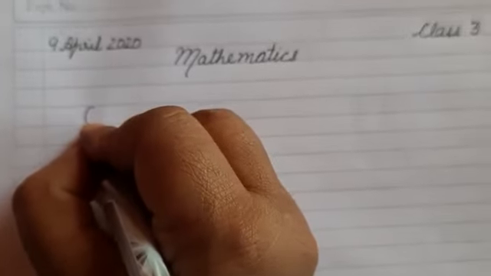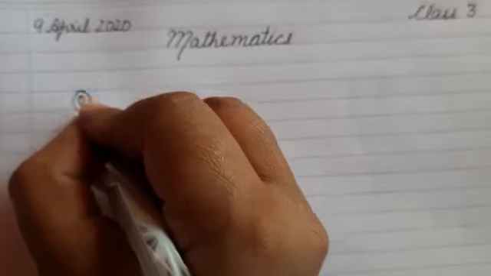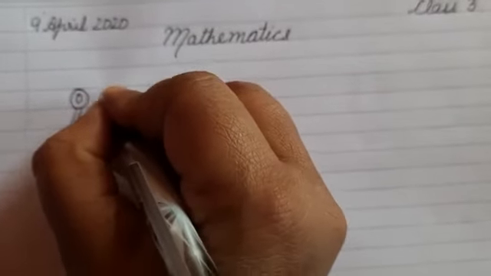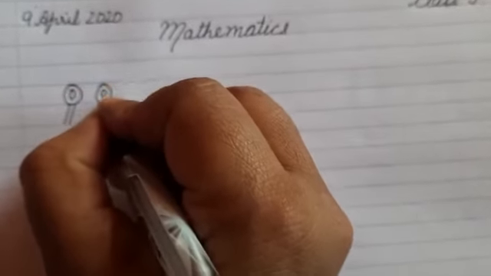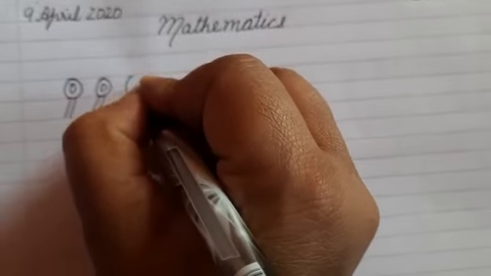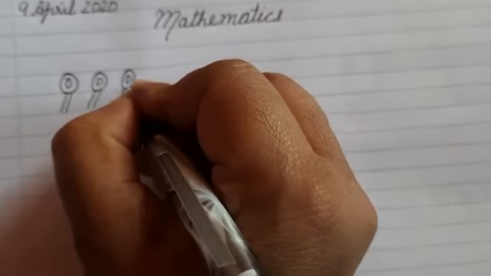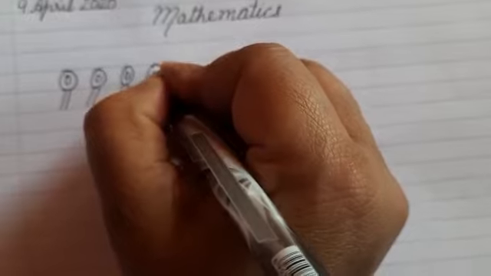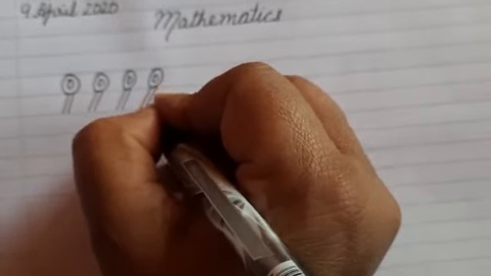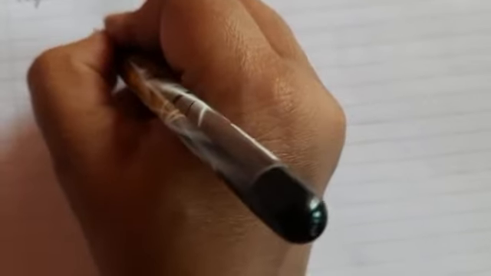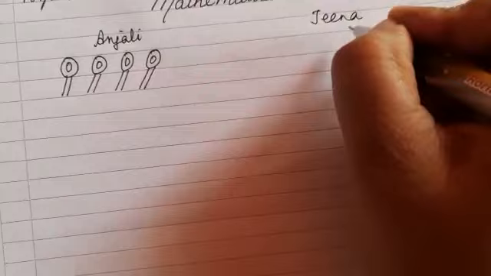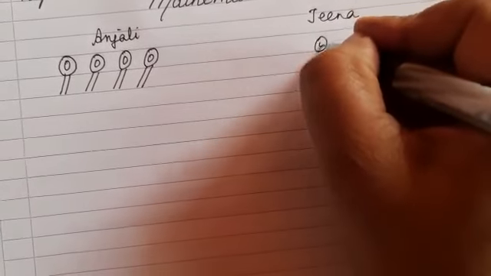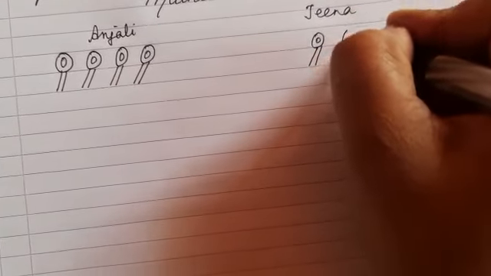there are 4 lollipops with Anjali. How many lollipops with Anjali? 4. Okay. And with Tina, who is her sister, has got only 2 lollipops.